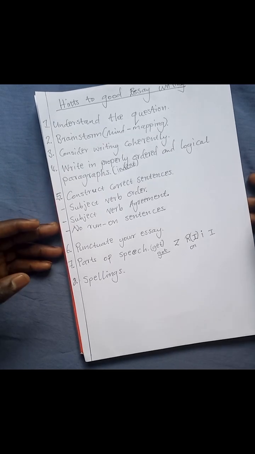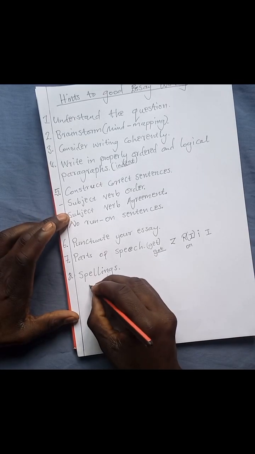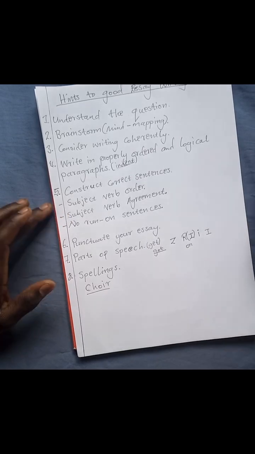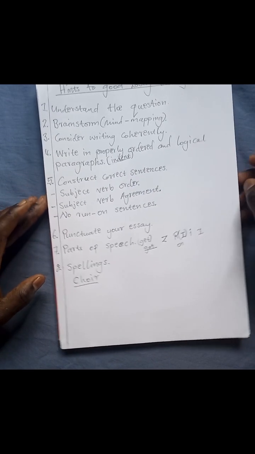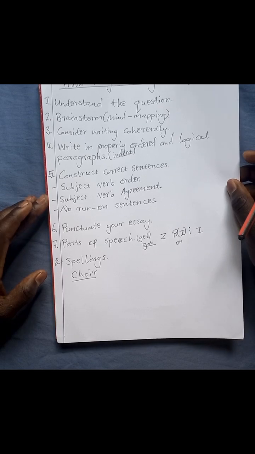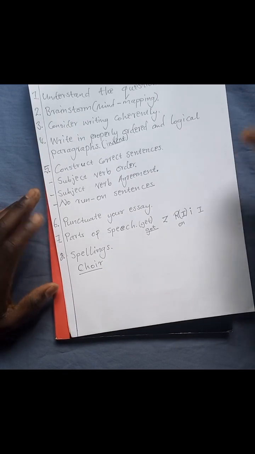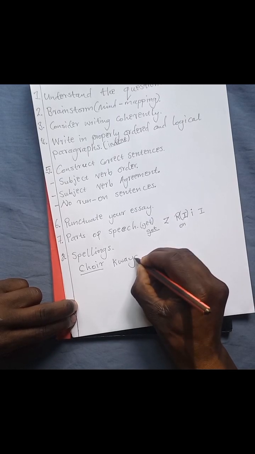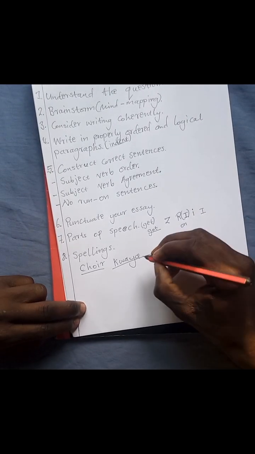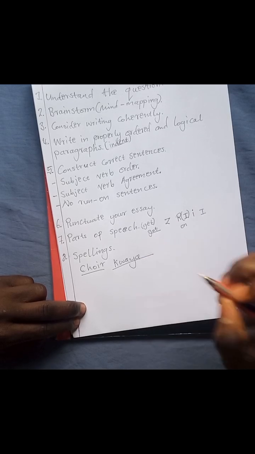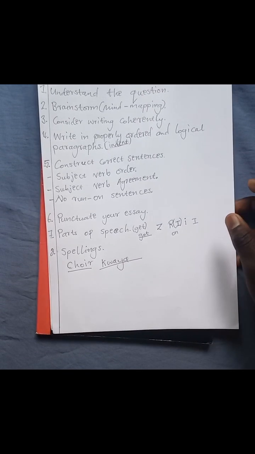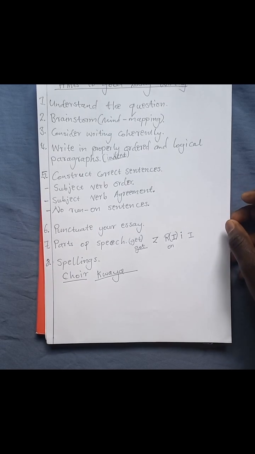For example, you have the word choir, just like that. But if you're among the indigenous people of the Bemba in Zambia, you would think this is the correct spelling. Choir. Especially someone from the Eastern Province part of Zambia would think that's how they're supposed to spell it, but it's choir. So the correct spellings are essential for your work to be marked properly.